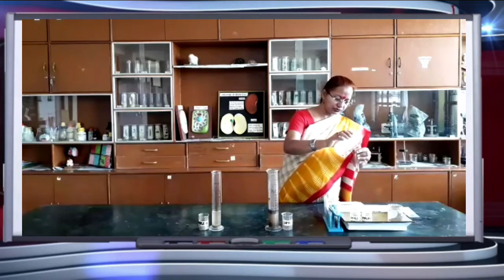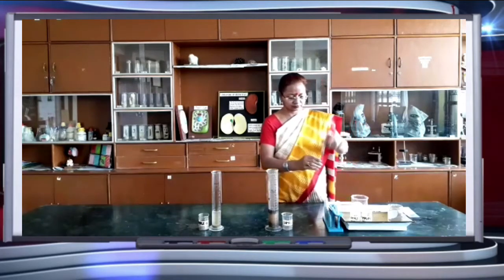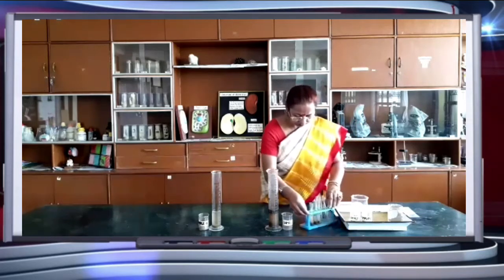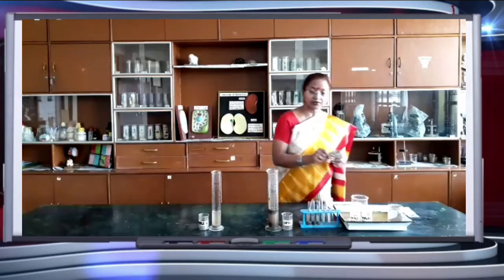And this is sample 3 of soil. Shake it well. You can see 3 test tubes with the 3 samples. Now this is pH paper.